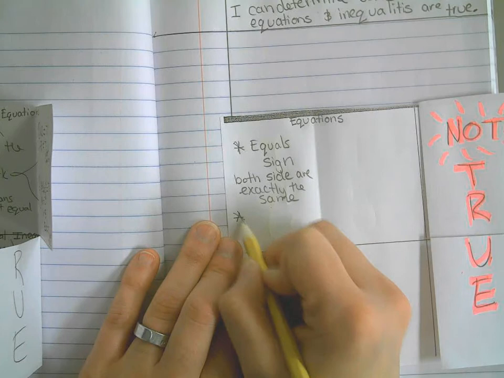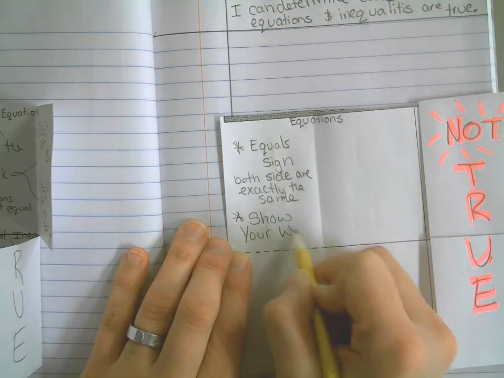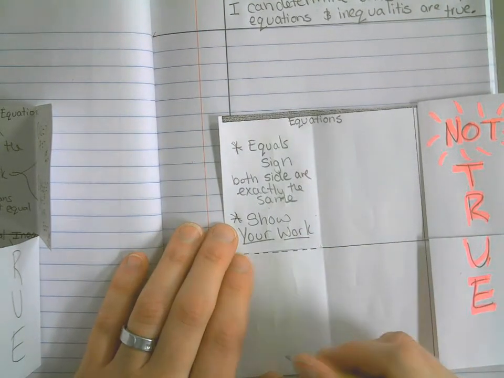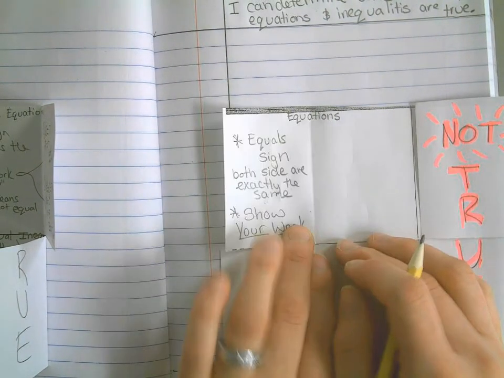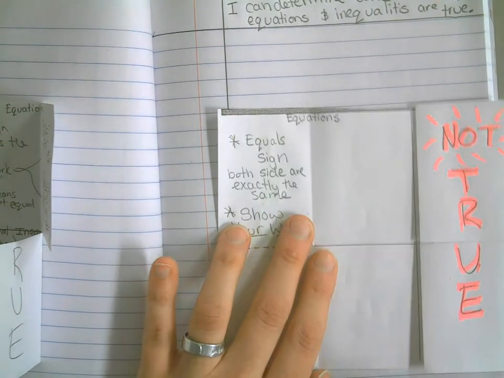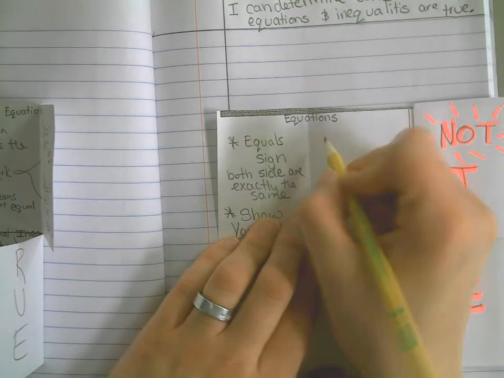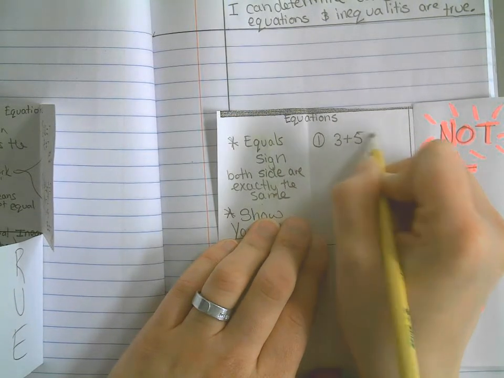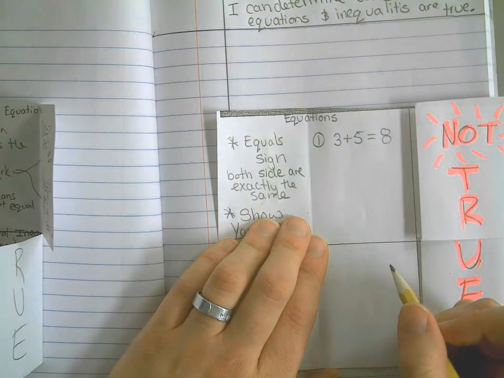You also need to remember on all of these to show your work. Okay? That can mean doing the V. Okay, doing the V. If you remember that from order of operations, doing the V. Okay, so let's look at an example of what I mean. And this is going to seem probably a lot easier when we get to some examples. So example 1. If we had 3 plus 5 equals 8, we are going to determine, is that equation true?